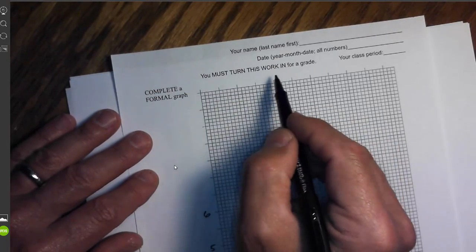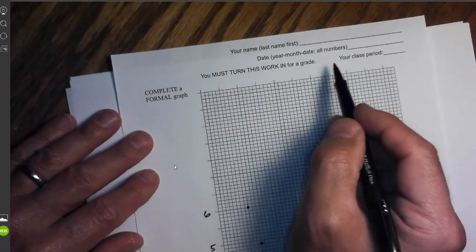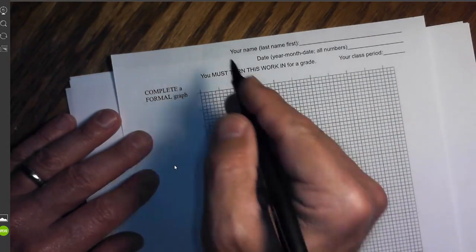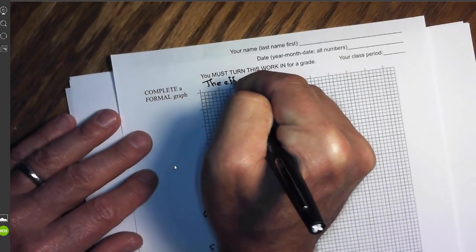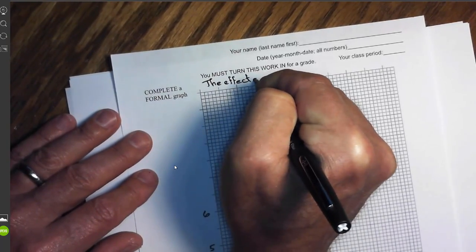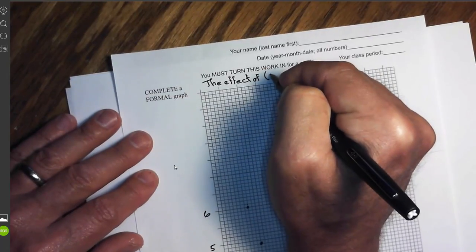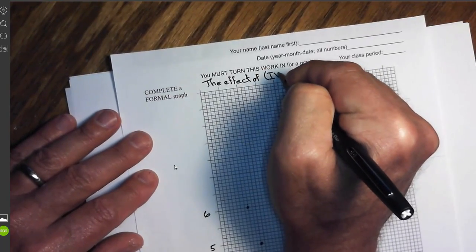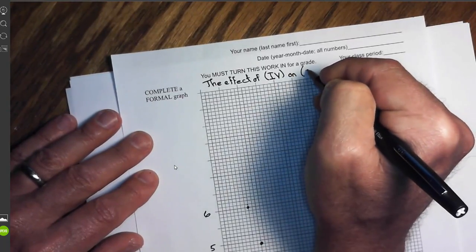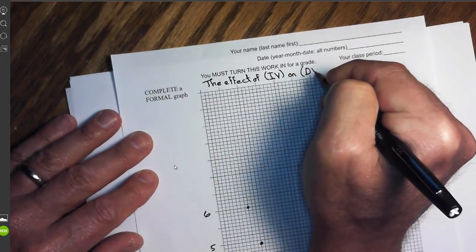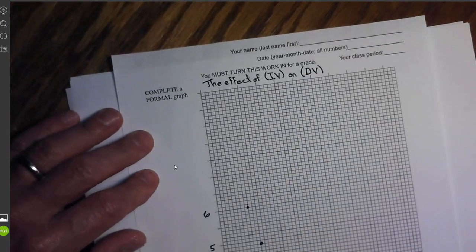So the effect of the independent variable on the dependent variable. Okay? So the effect of... and I'm just going to put independent variable as IV and the dependent variable as DV, just for shorthand. Got it?